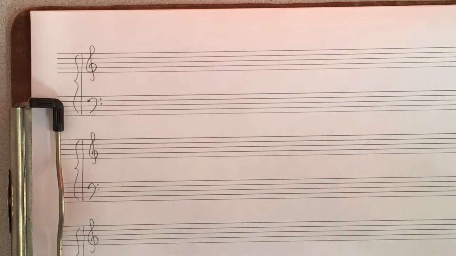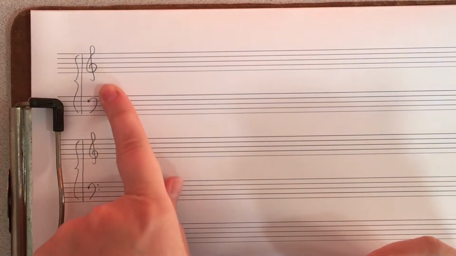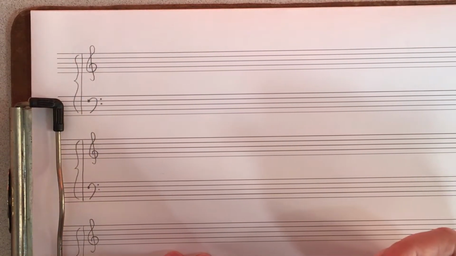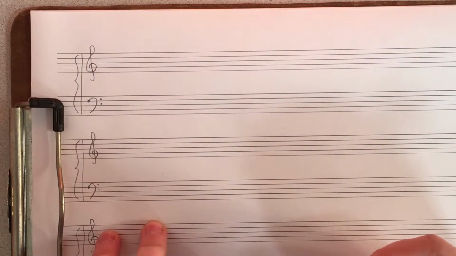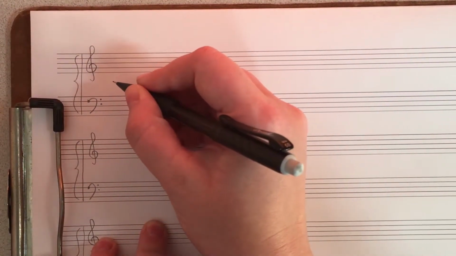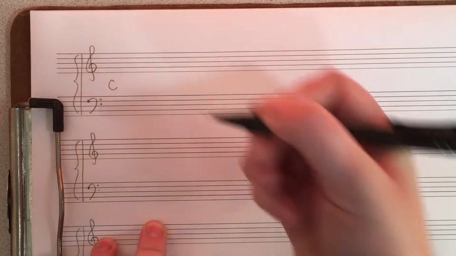We're gonna start with the sharps. So if you notice here, I have a grand staff. I've got a treble clef and a bass clef. So we're going to show it in both clefs for you. And we're going to start with the very first key signature that has 0 sharps and 0 flats. And that is the key of C major.